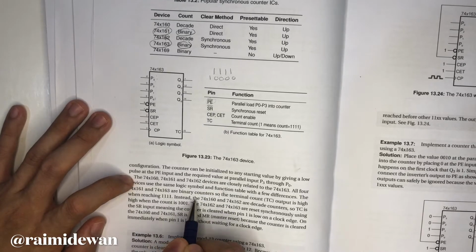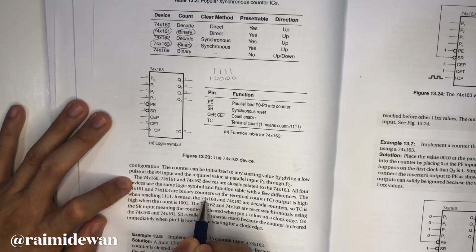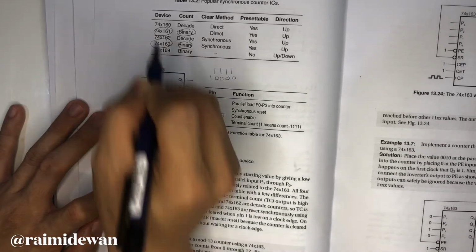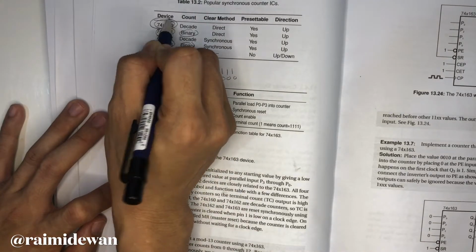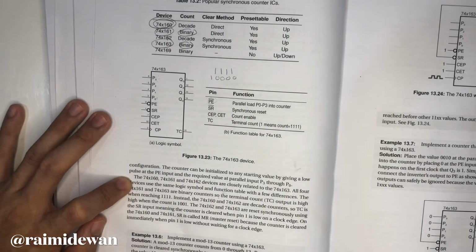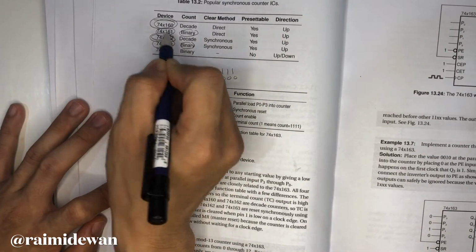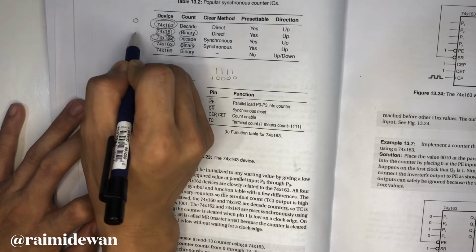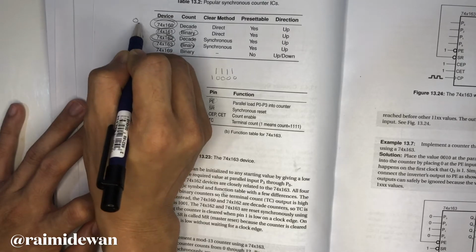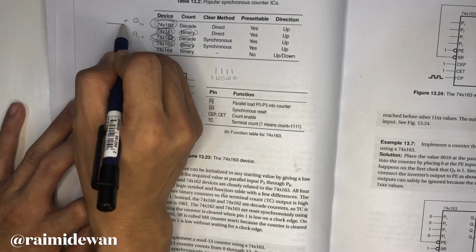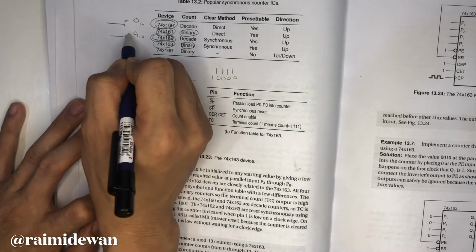Instead, the 74160 and 74162 are decade counters. Say 160, I put a double circle, and 74162 are decade counters. What does it mean? Decade counter means it only counts from 0 until 9, which you can see in binary, what is the number.